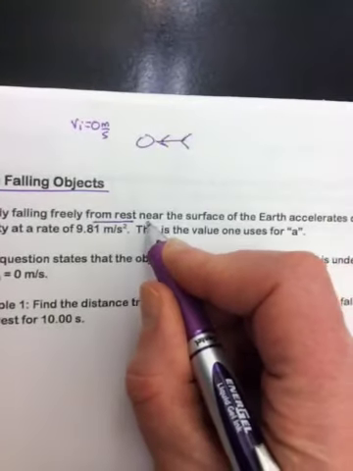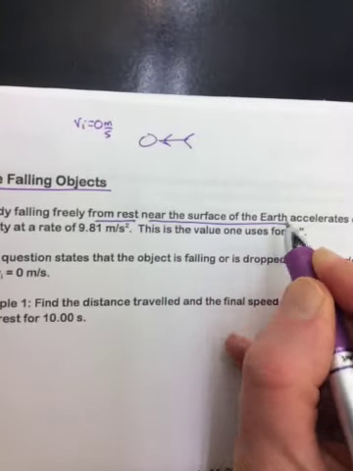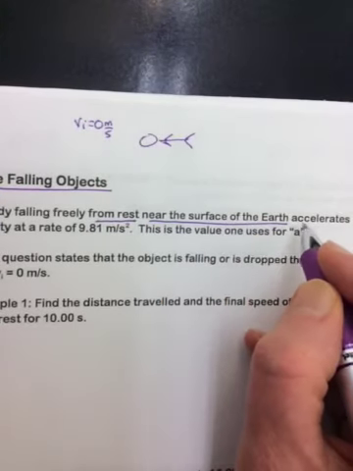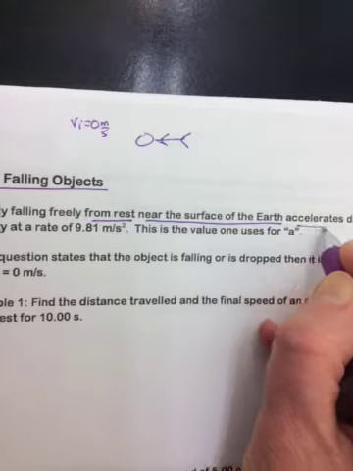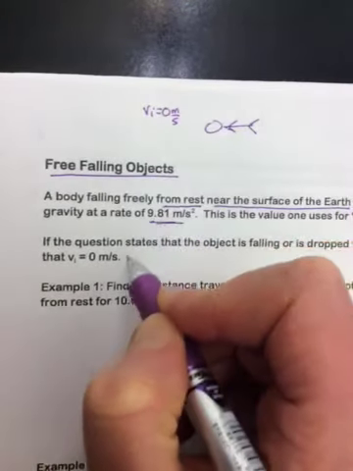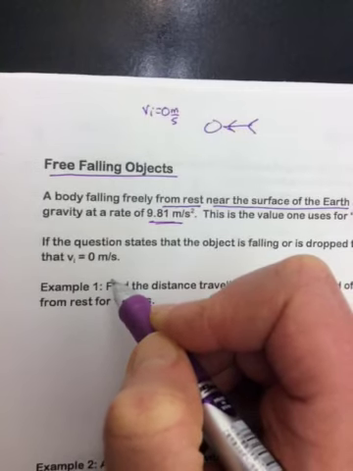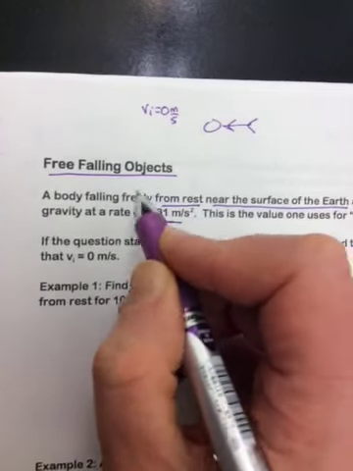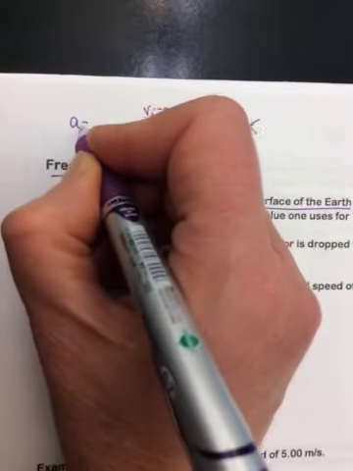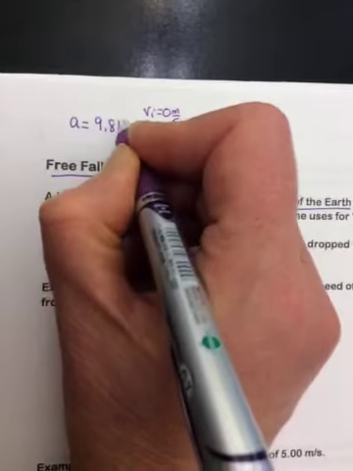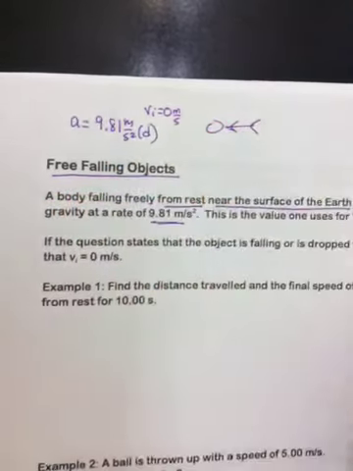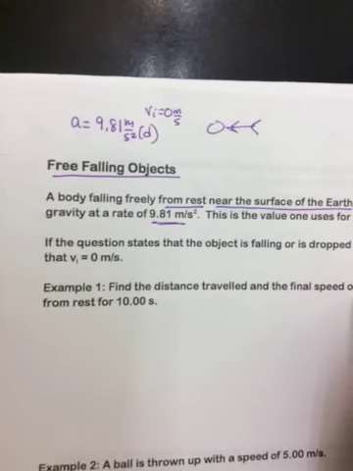And whenever it says near the surface of the earth, then that means that the gravity that we know is acting on it, and that gravity is going to cause it to accelerate. And if we're at or near the surface of the earth, that acceleration will be 9.81 meters per second squared. So the question won't tell you that. The question will assume that you know if it's falling, that its acceleration is 9.81 meters per second squared. And it's always going to be downward.